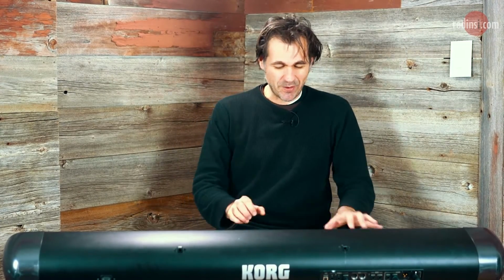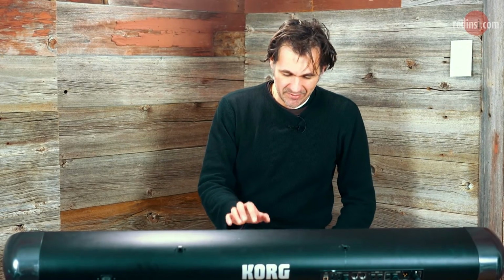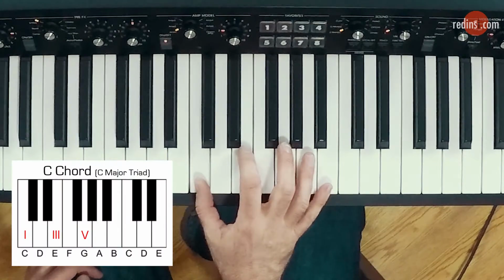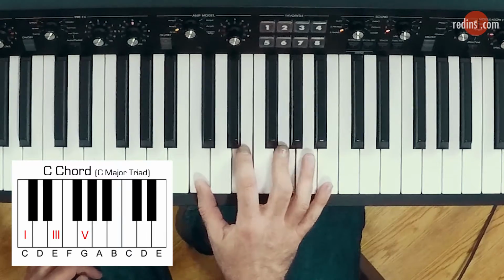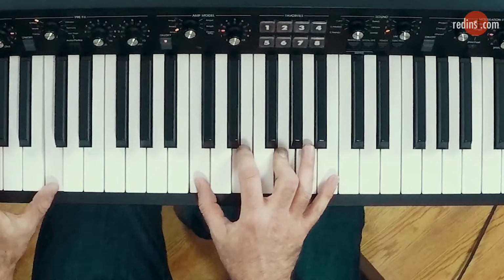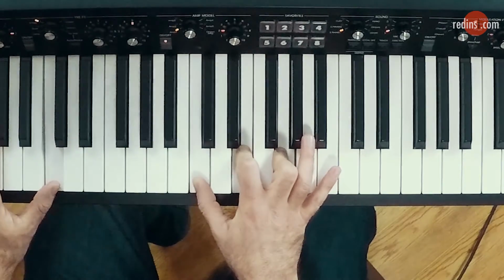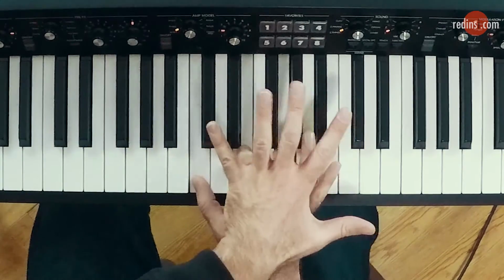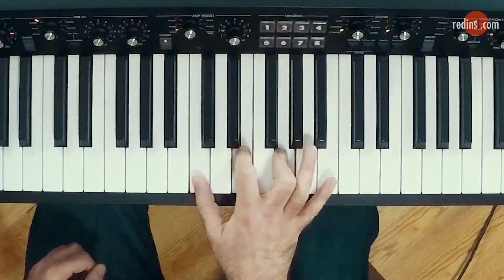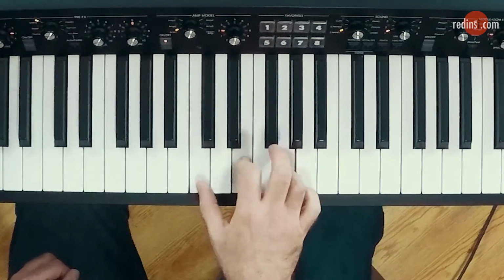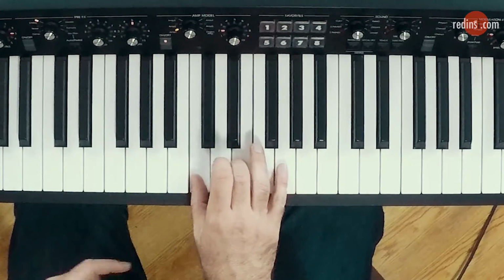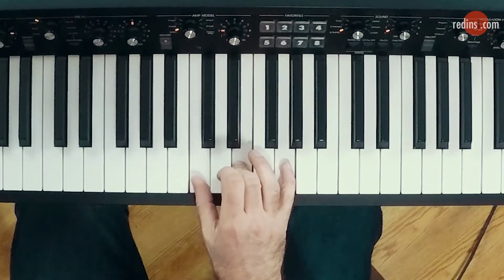The next thing I would like to talk to you about is the inversions. In the first part, we have a C major triad. It is based on the C, the E, and the G, as we've seen earlier. Now I take this chord, which is in its root position. So the C, the E, and the G is played in root position.